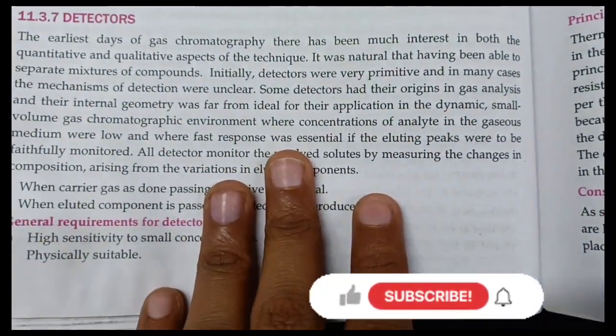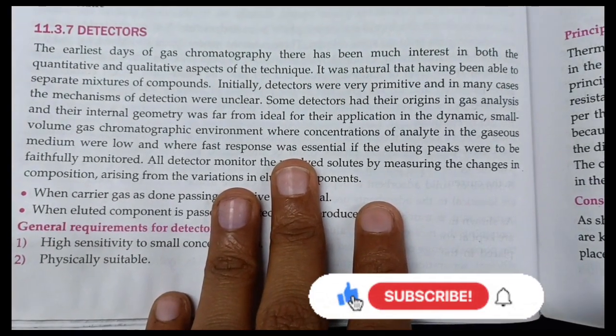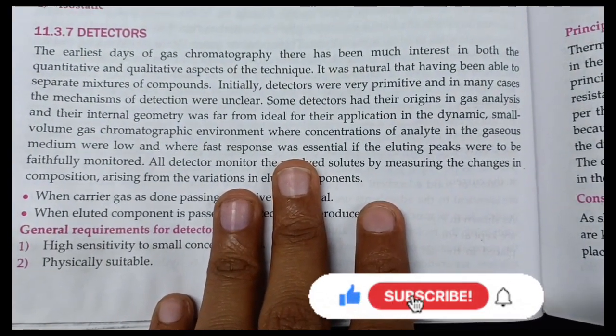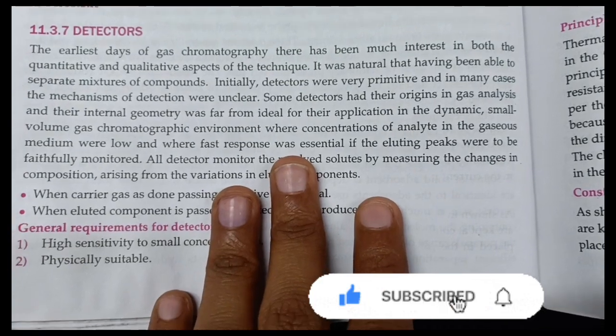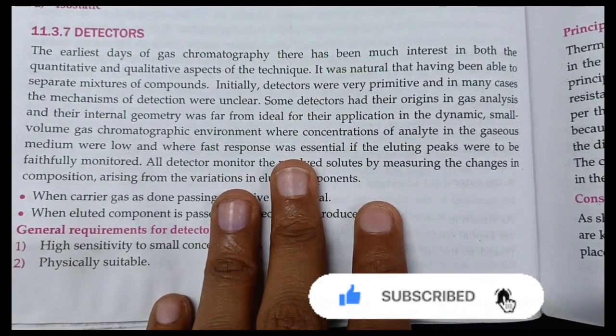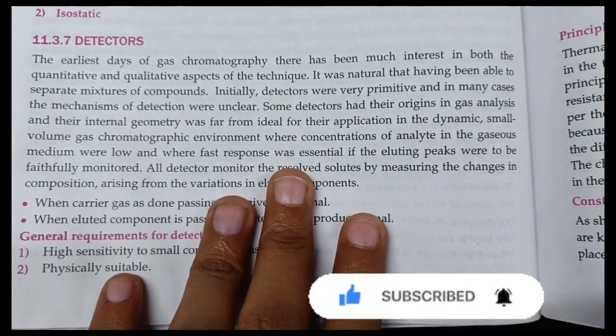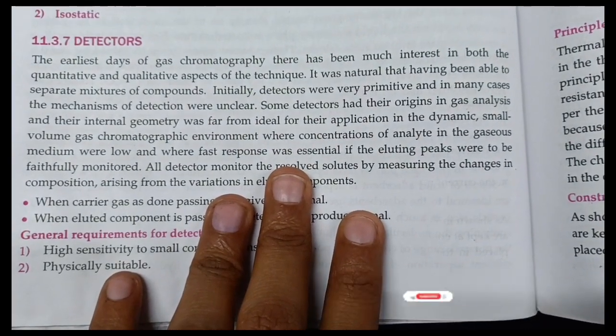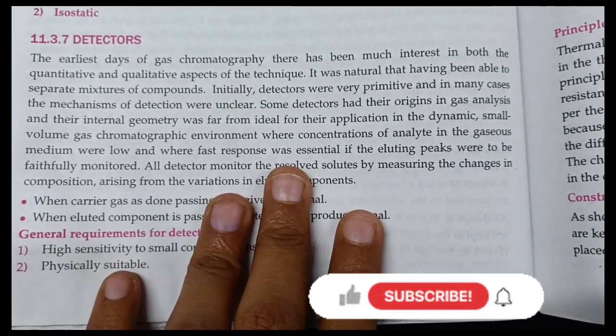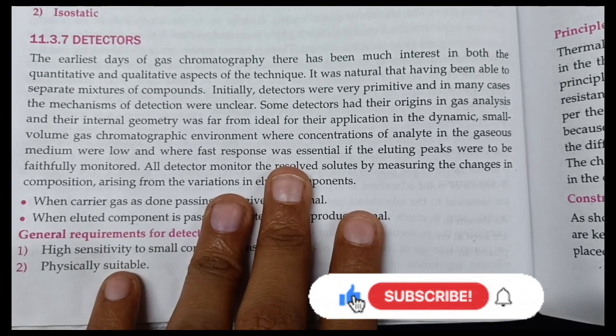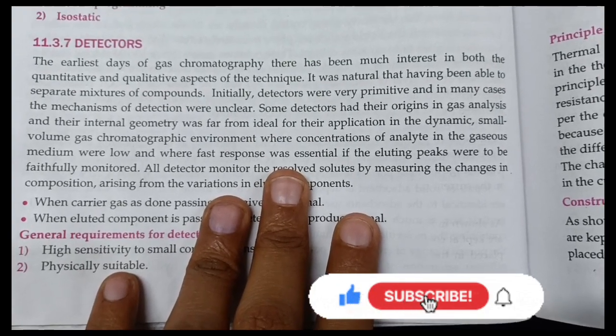Detector. Since the earliest days of gas chromatography there has been much interest in both the quantitative and qualitative aspects of the technique. It is natural that, having been able to separate a mixture of components, detectors were very primitive and in many cases the mechanisms of detection were unclear.